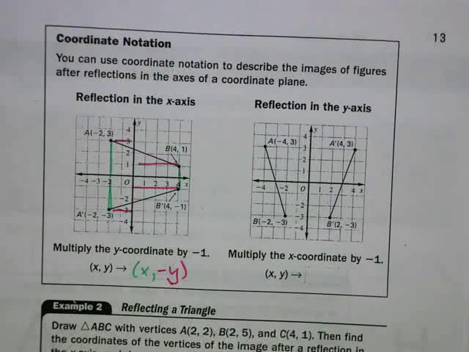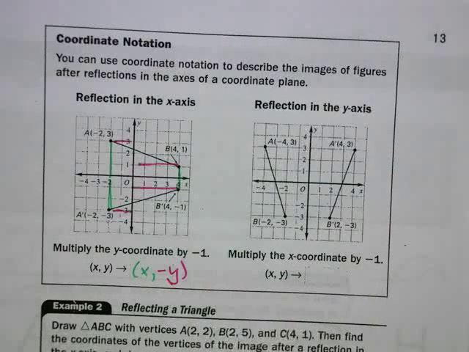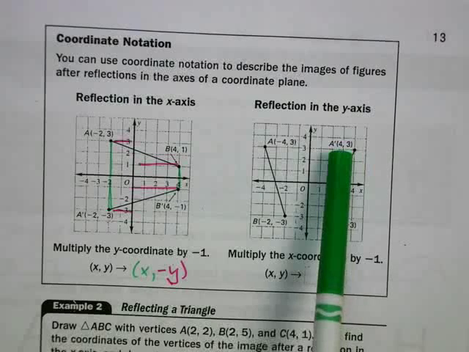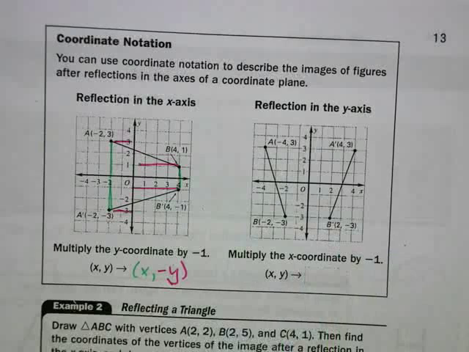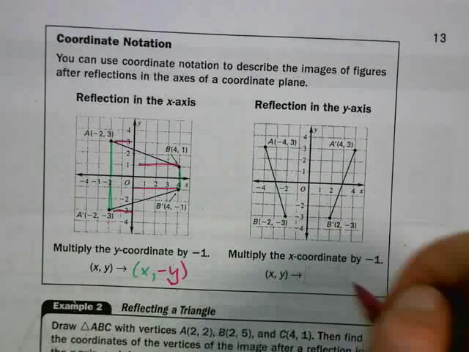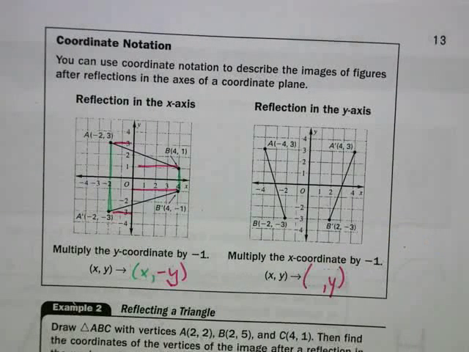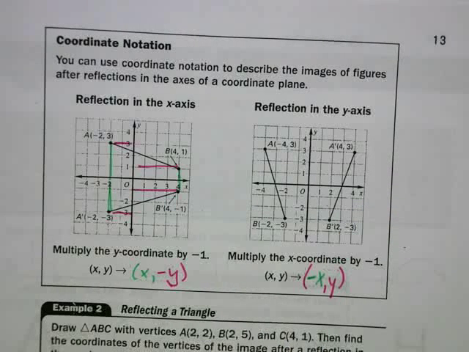It's the same idea here, but look closely. -4, 3 becomes 4, 3. -2, -3 becomes 2, negative 3. So this time the y is staying the same, but the x value is getting the reverse sign. So the x becomes the opposite of what it originally was. If it was negative, now it's positive. If it's positive, now it's negative. So that's what you have to remember when completing the following problems.